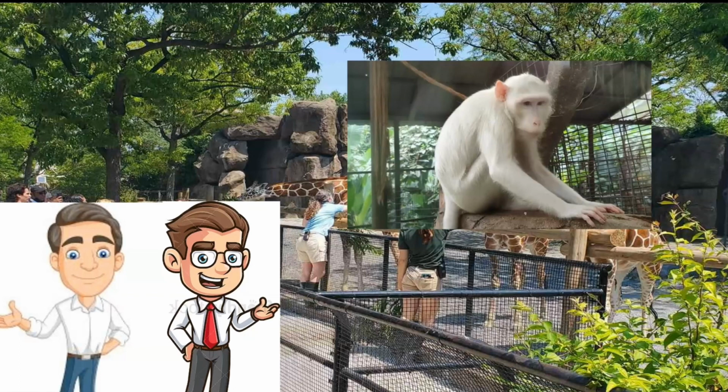But I'm not sure how it affects the monkey's life. For monkeys with albinism, life can be tougher. Their light-colored fur makes them stand out to predators, putting them at higher risks of being caught. They're also more sensitive to sunlight, which can lead to sunburn and skin problems. Albinism affects their eyesight, making it harder to find food and move around. Albinism can make survival in the wild more challenging for these monkeys.